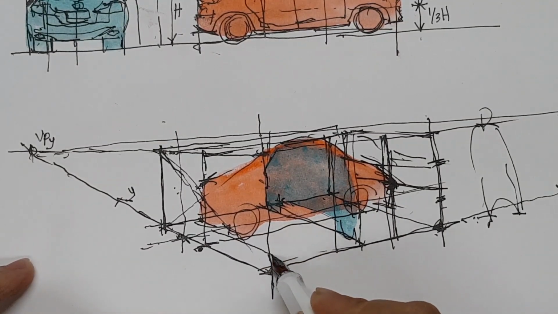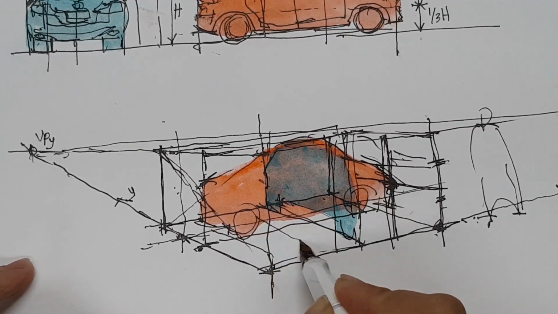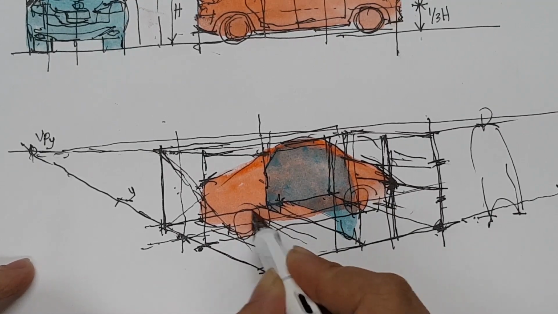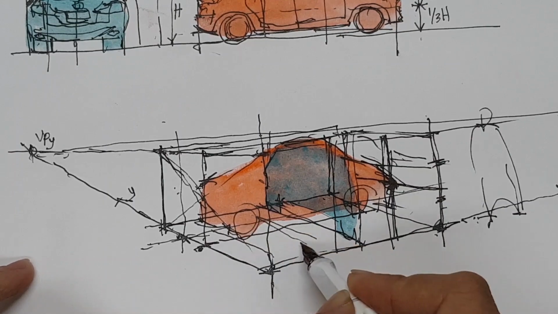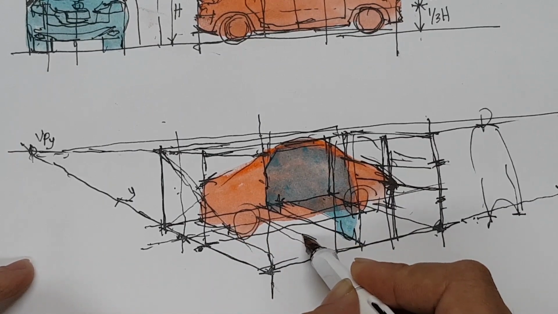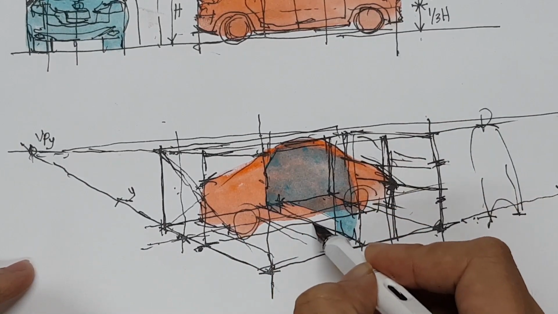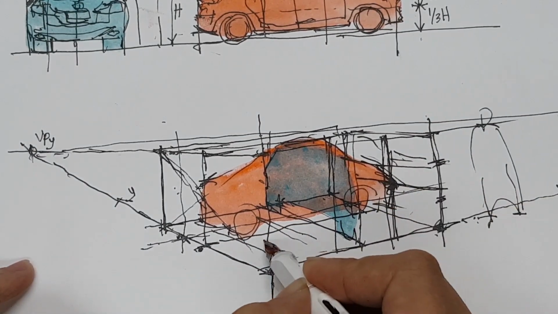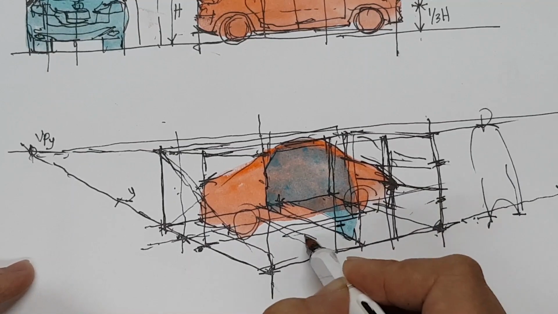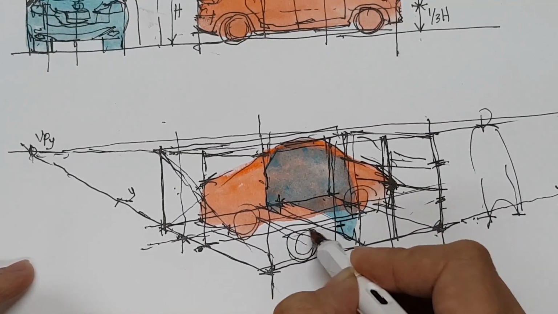So now I'm going to be projecting some of the elements, for example, this wheel is somewhere here. So based on the face of this and 1/3 of this, you can really start to know where things are.